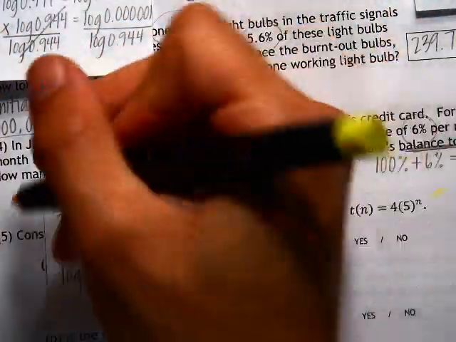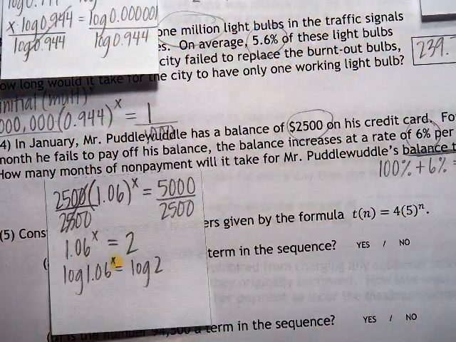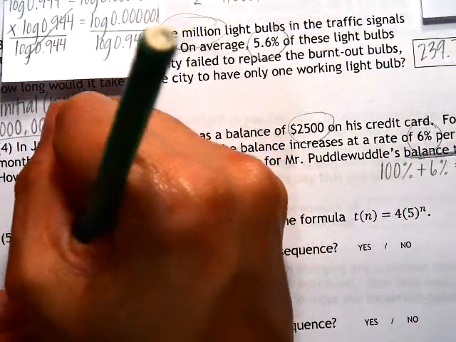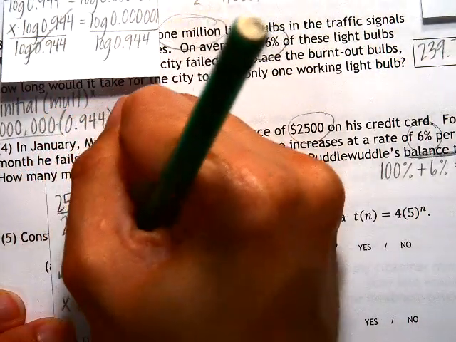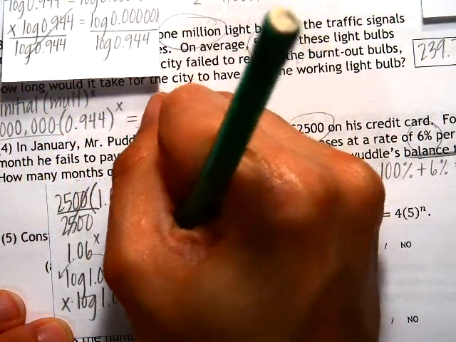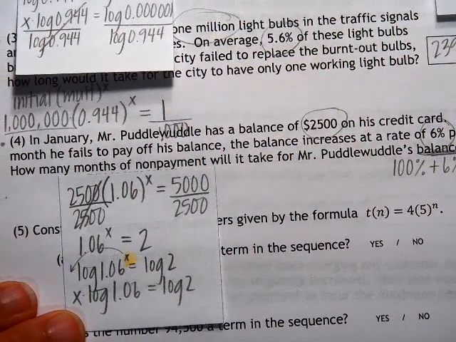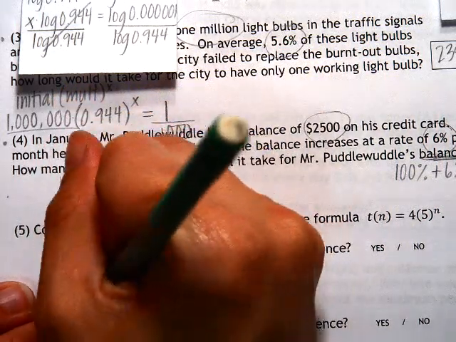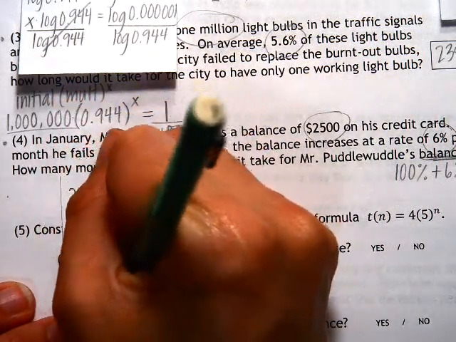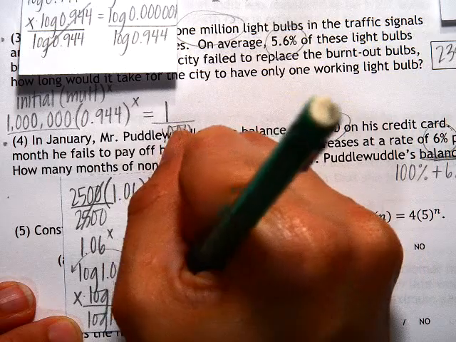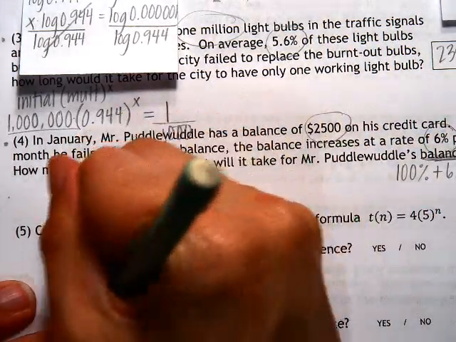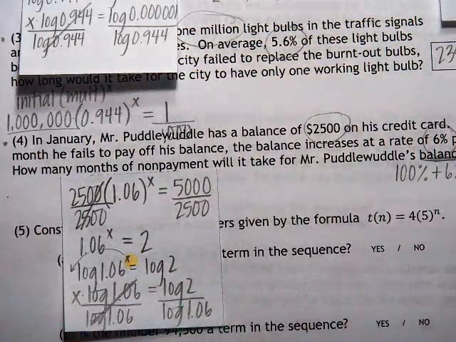If I write 1.06 to the power of x, my bad. By writing it with a log on both sides, that allows me to use the power property, and I can bring the x down in front. So x times log 1.06 equals log of 2. And now I can get rid of the log by dividing. Since it's multiplying, I can just get rid of it by dividing it. Straightforward algebra there. Log of 1.06 divides to the other side. The logs on the left cancel out. X is by itself. That's what we want.